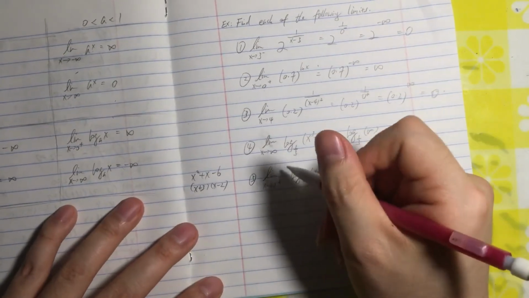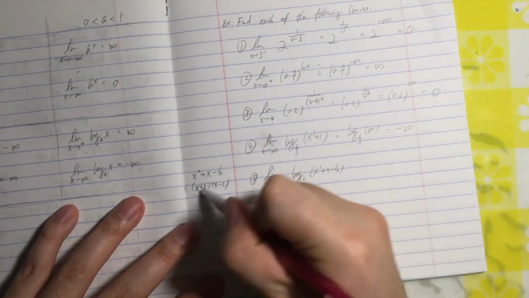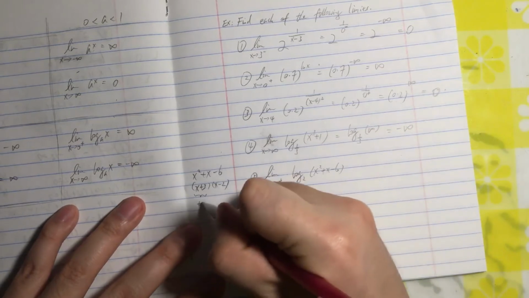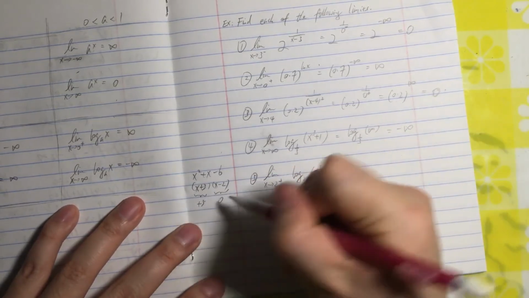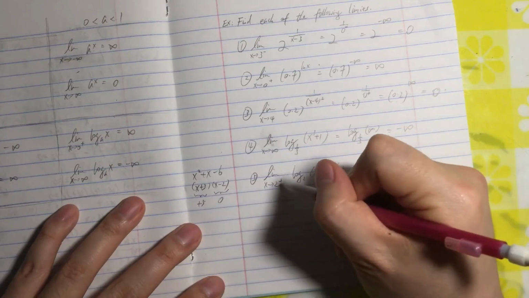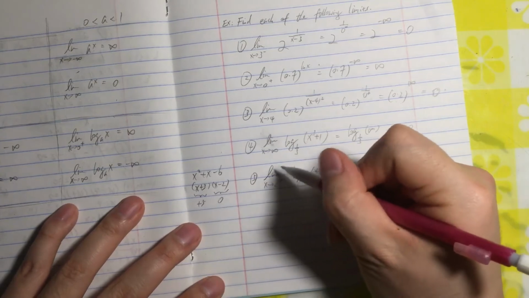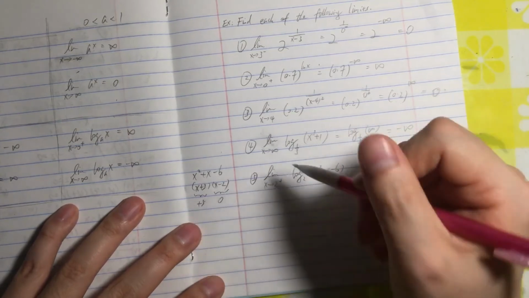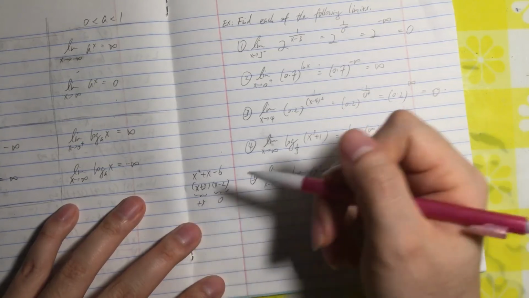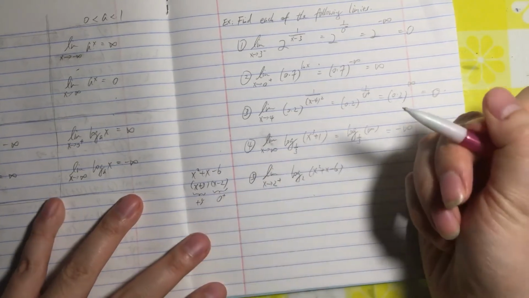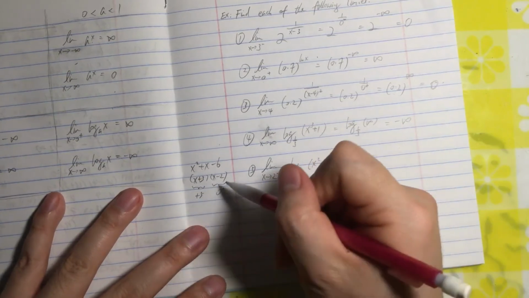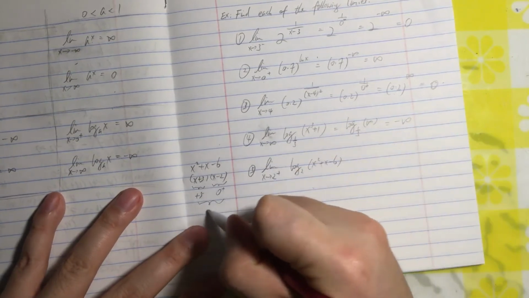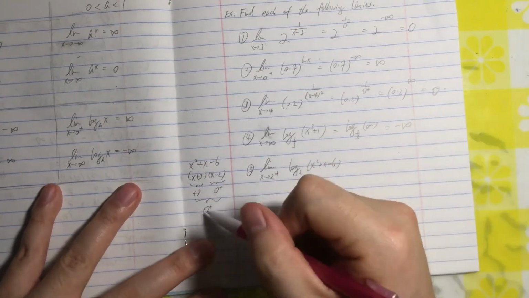If I plug in 2, 2 plus 3 is positive 5. If I plug in 2 here, 2 minus 2 is 0. But this limit is from the right side. Limit from the right side means it's a little larger than 2. A number larger than 2 minus 2 is a little more than 0. And we know that 5 times 0 is 0. Positive number times positive number is positive. So this limit is 0 from the right side.